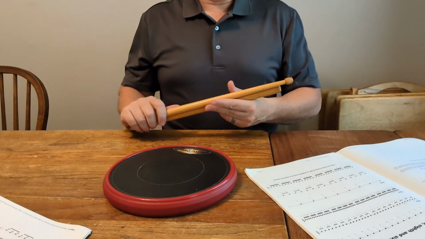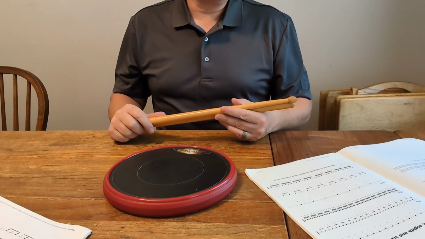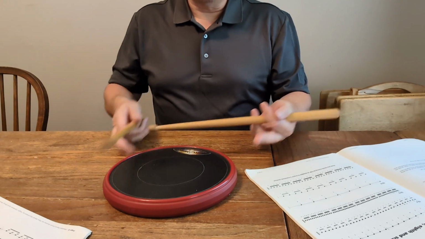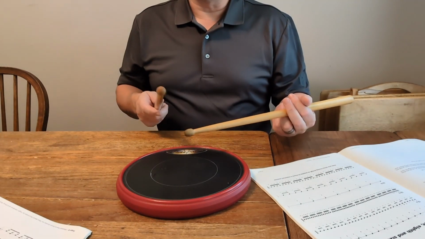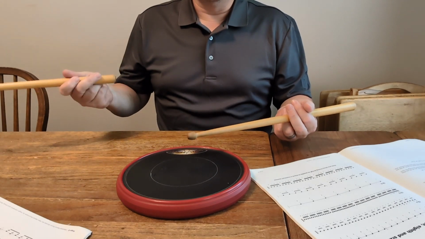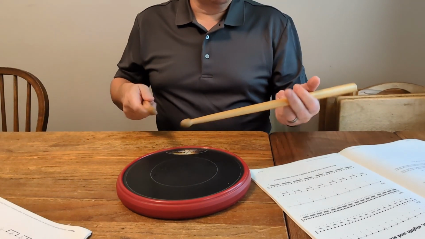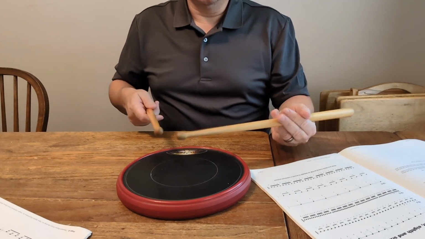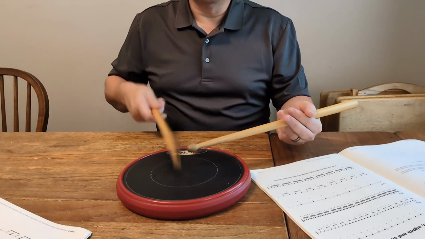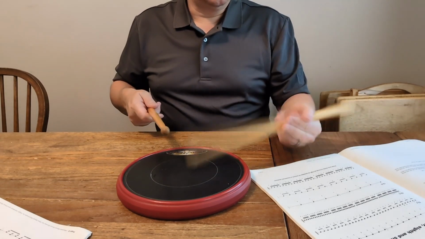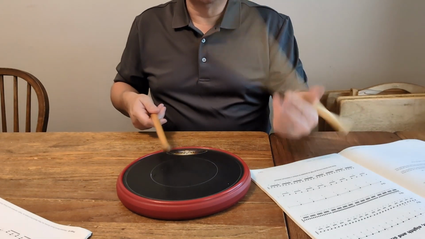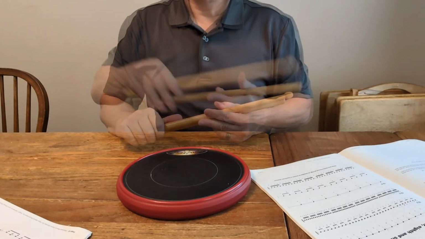We're going to play everything at 60 beats per minute. All right, there's our metronome. 60 beats per minute. 1, 2, 3, 4, and we're going to play a single stroke roll with quarter notes. So every note will be played on that click. 2, 3, 4, right, left, right, left, right, left, right, left. 1, 2, 3, 4.